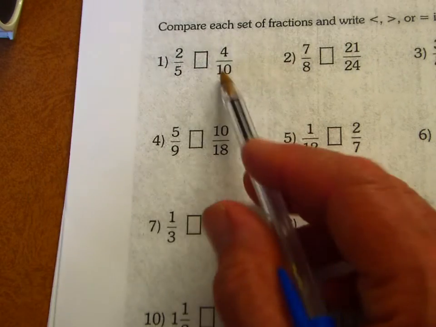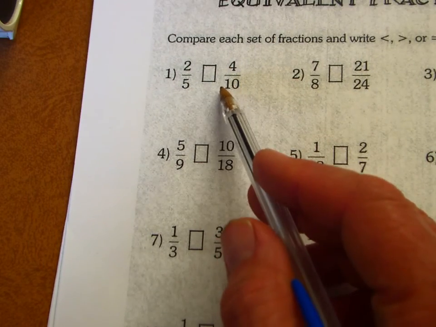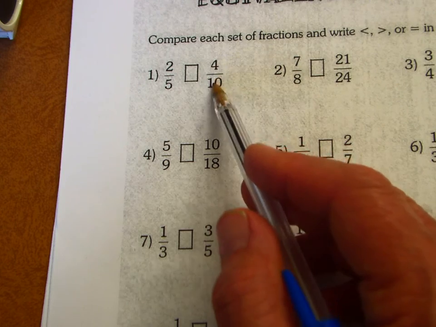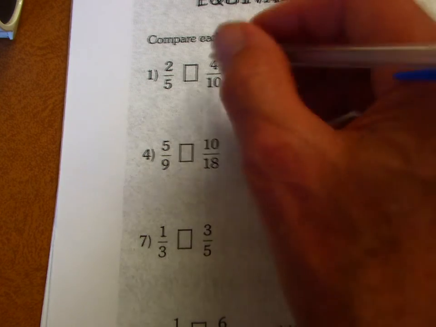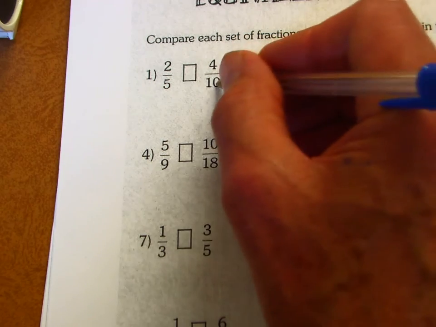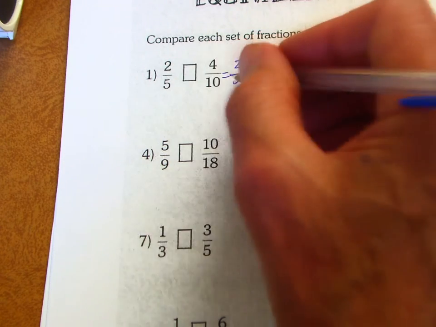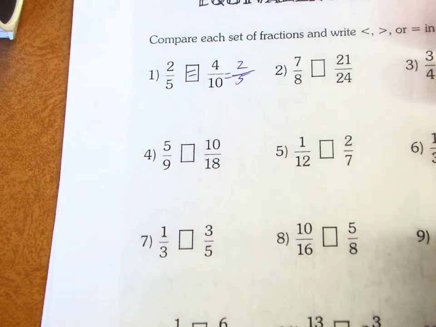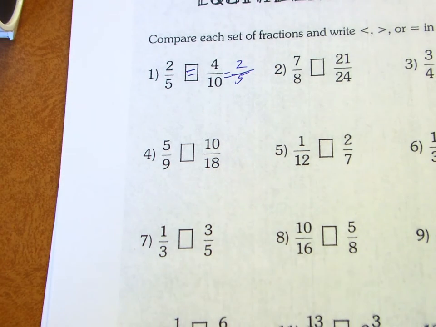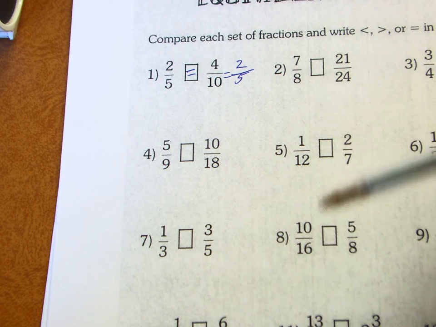Let's go into equivalent fractions. Are these equivalent or not? Well, this one we could reduce. If we divide both the top and the bottom by 2 because they're even, 2 times 2 is 4. 2 times 5 is 10. This is equal to 2/5. Equal. Now, some of them you can't do it that way. You might not be able to reduce.